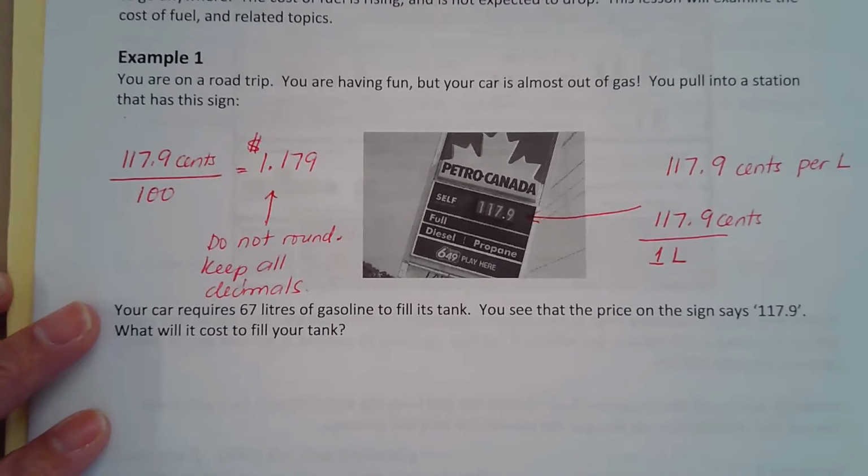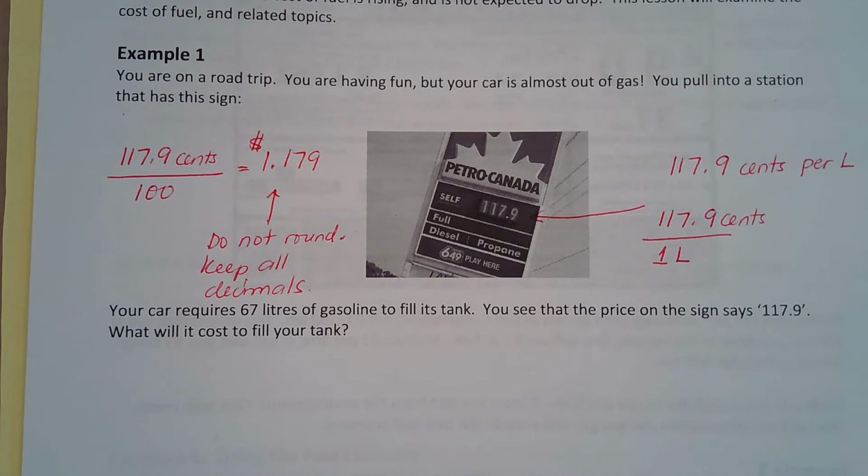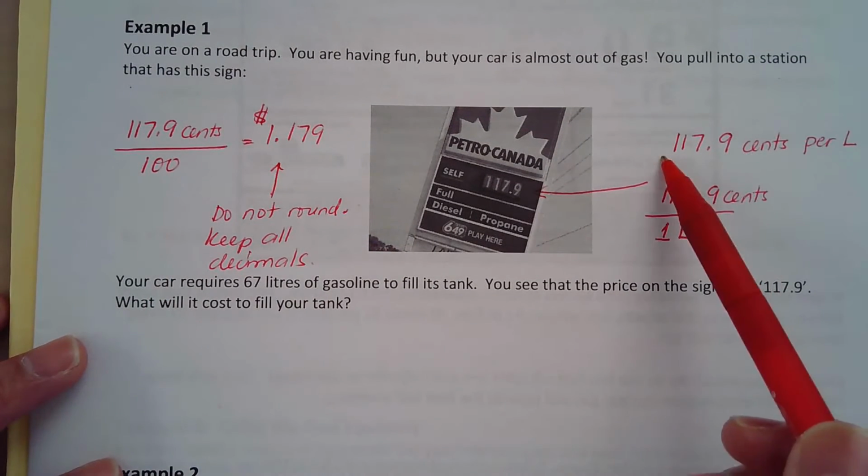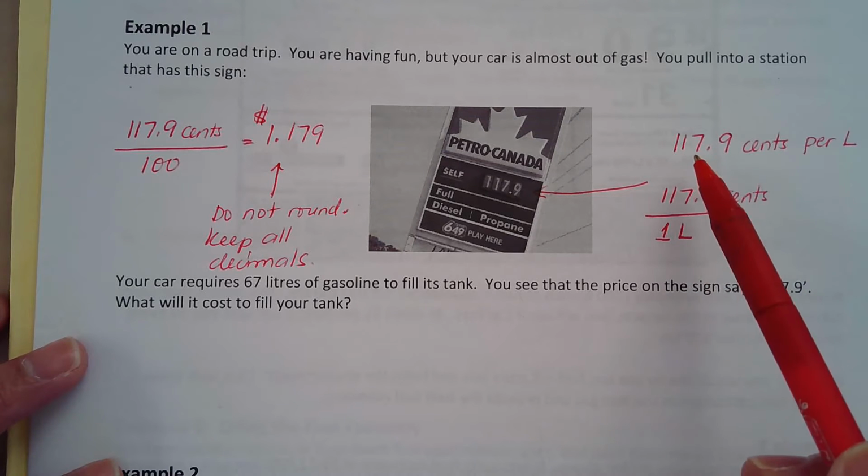Okay, so it's $1 and 179 thousandths of a dollar. So 1.179. When you see this sign, that's how many cents it is.